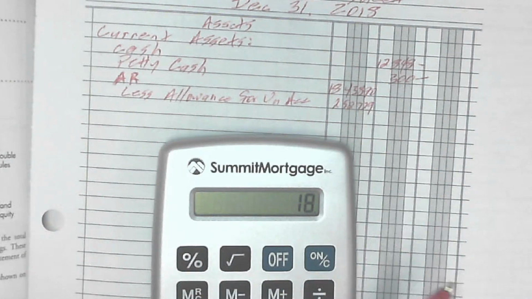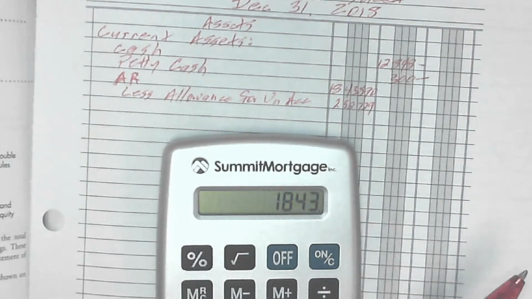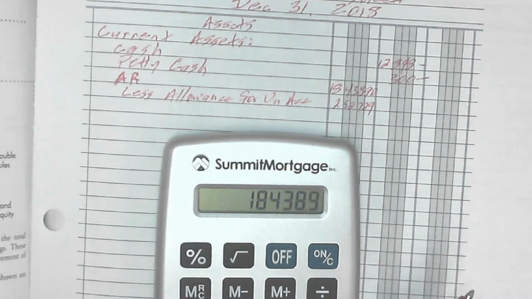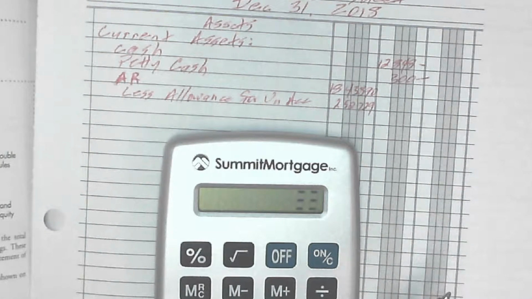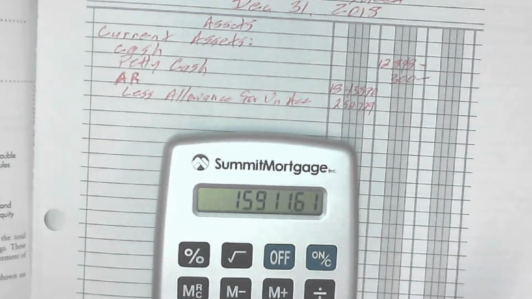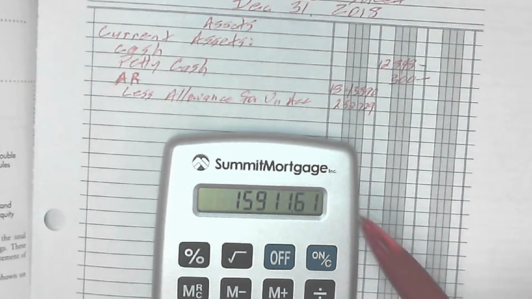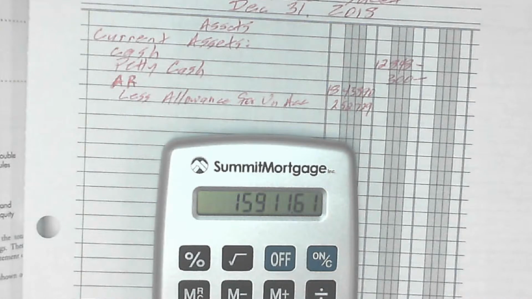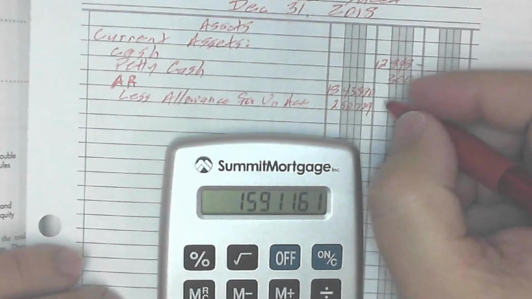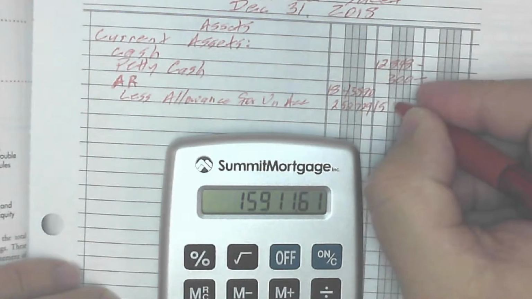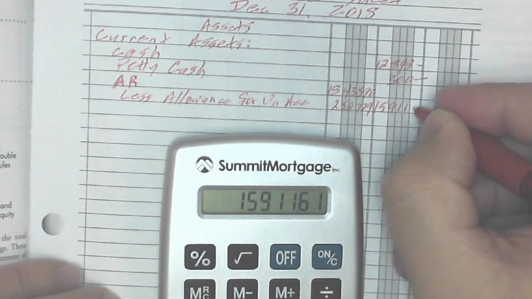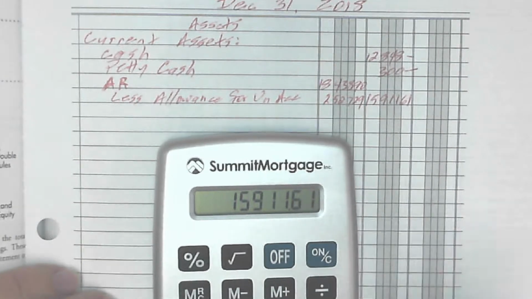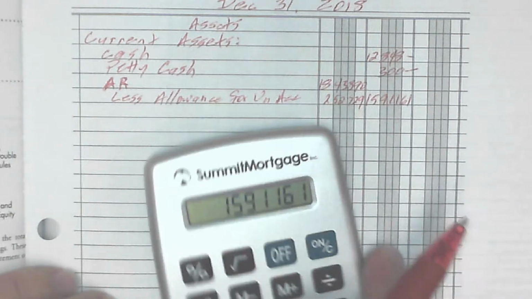So 18,438.90 minus 2,527.29 is 15,911.61. That goes in the middle column.